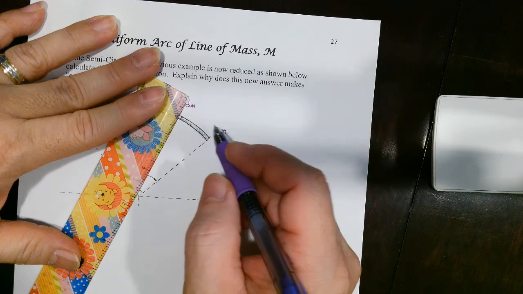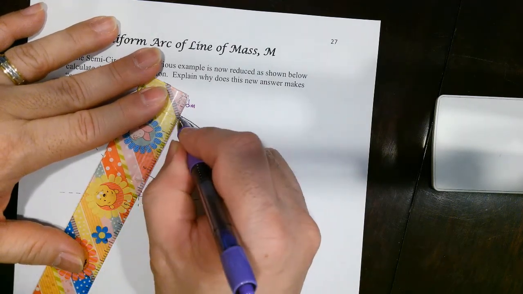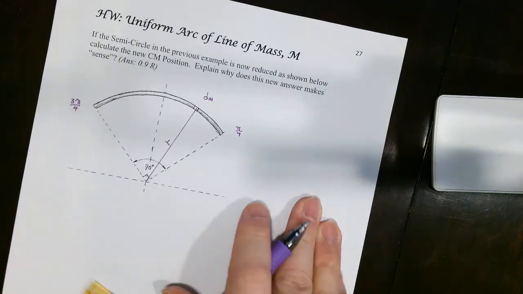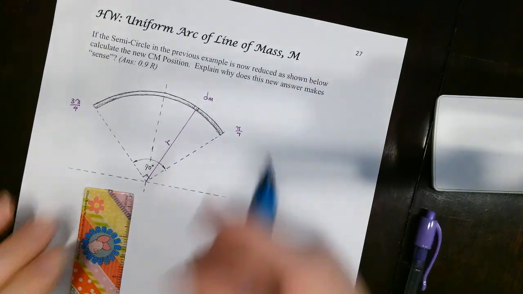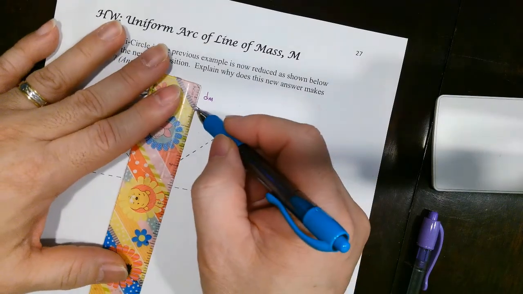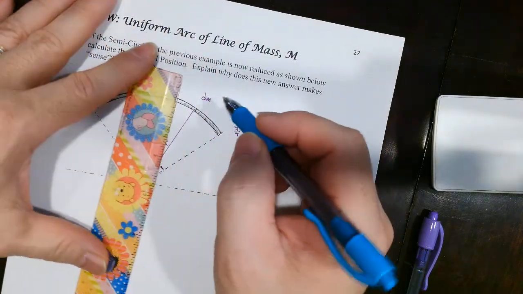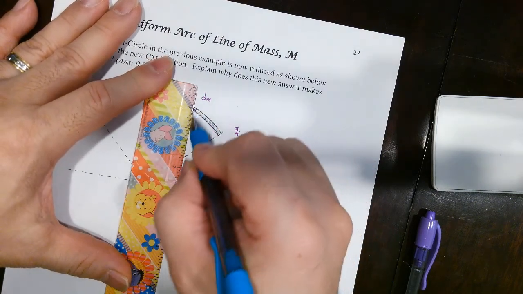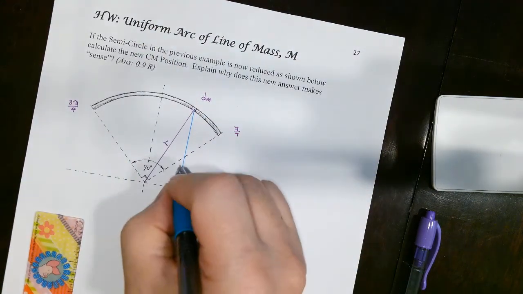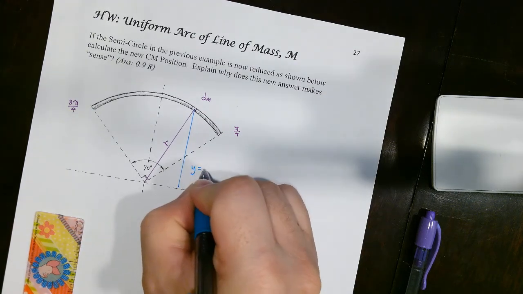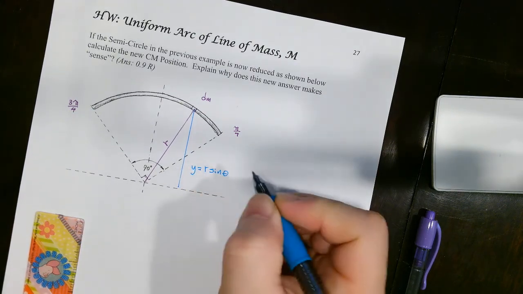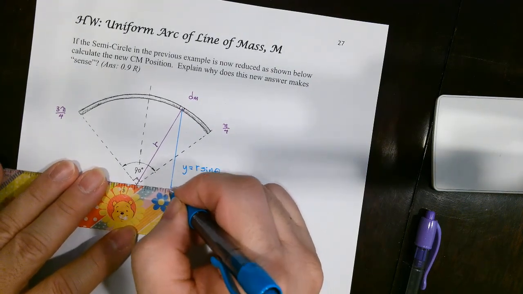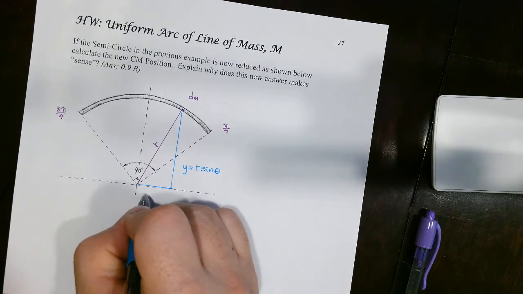Again, this is the R. The X I'm not going to worry about because of the symmetry. We're going to just talk about the Y. So the Y is equal to R sine theta. X is R cosine theta, but we're not going to worry about the X because X has symmetry.